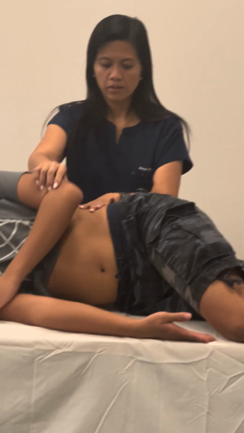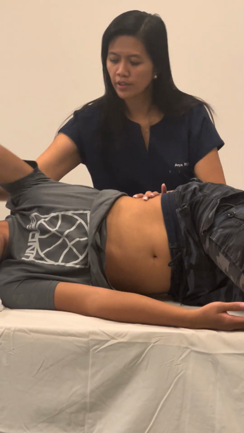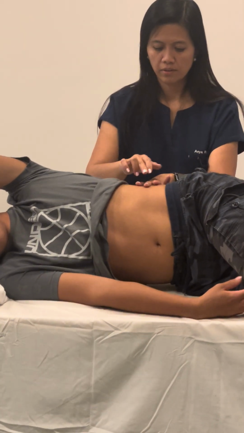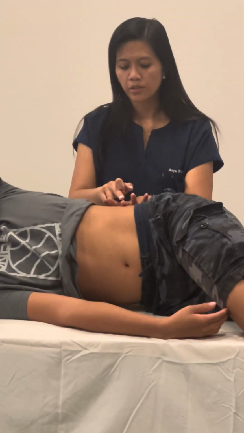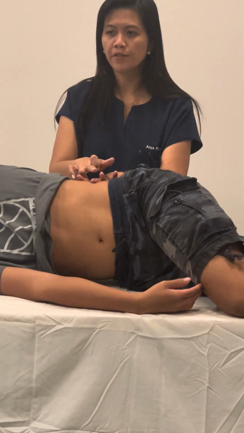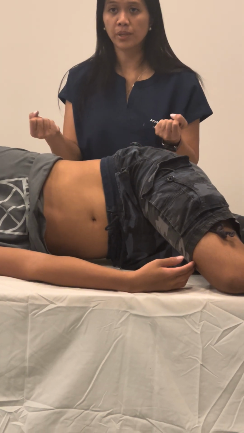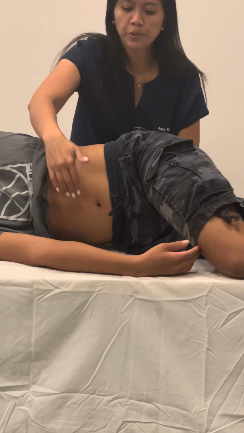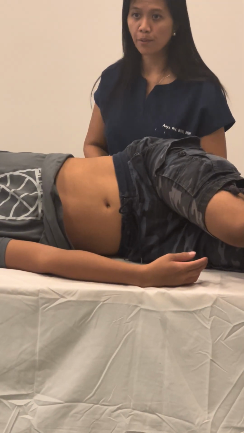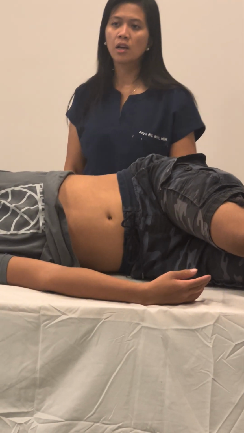Okay. There you go. So it's now more of a tympanic sound because there's no fluid on that area anymore, because the fluid shifted over to that side where the patient is dependent.